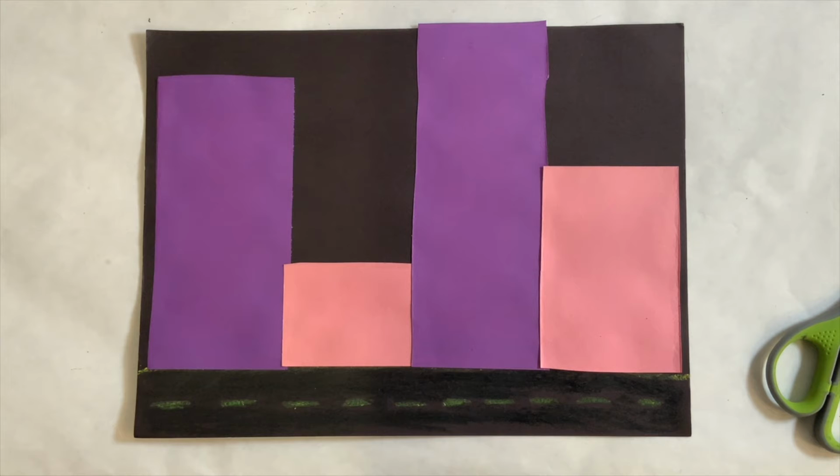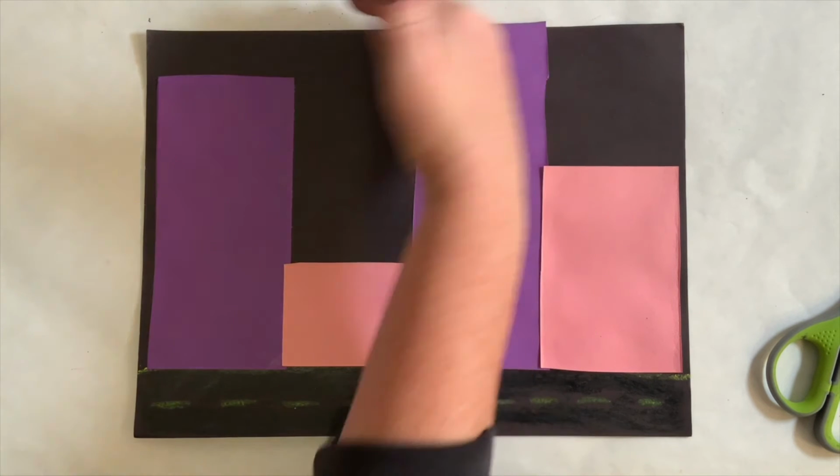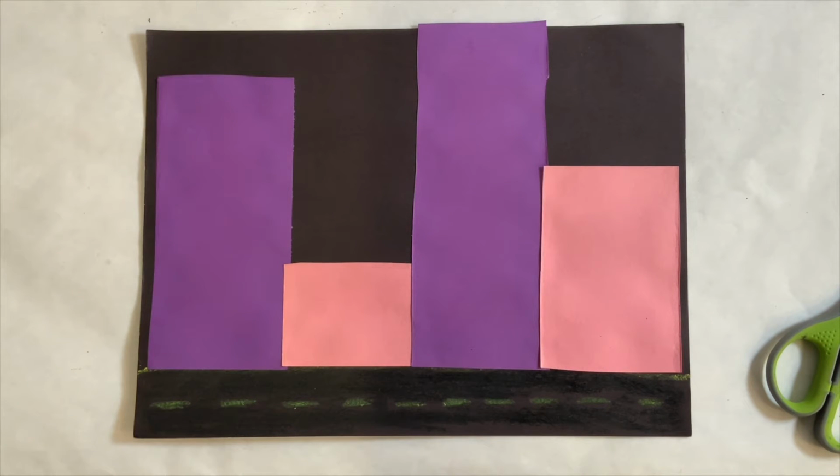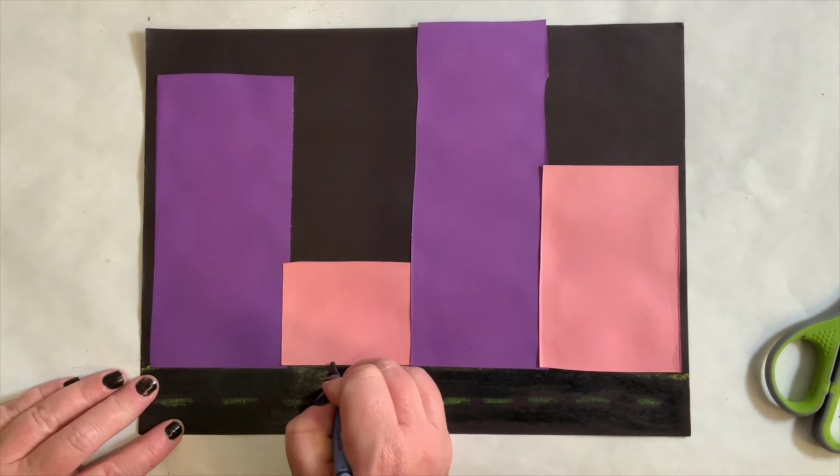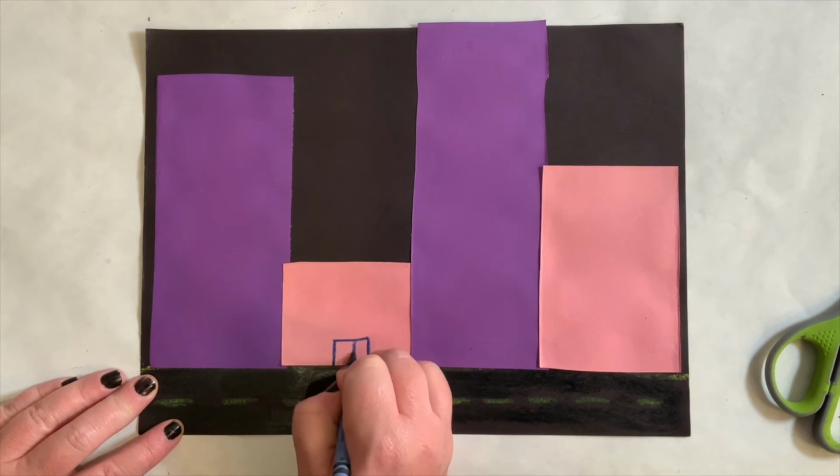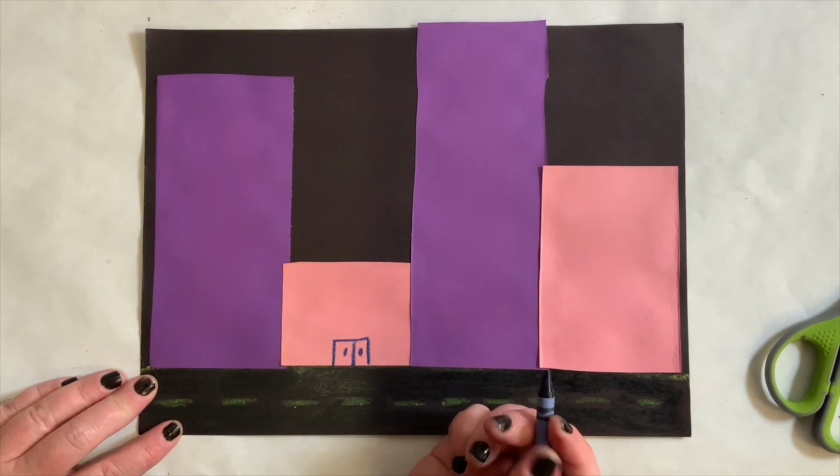I have doors and windows missing because we have to get into the buildings, right? And they're very tall, so there's several stories. So let's go ahead and make our windows and doors. You can choose whatever color you would like. You're the designer. So I think I'm going to make some blue doors and windows.